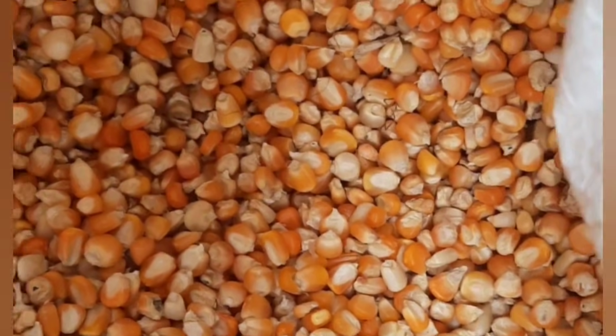It's rice bran. This is the rice bran. This one has been ground into powder format. We have ground this into powder format. You can see the pieces of rice also here.